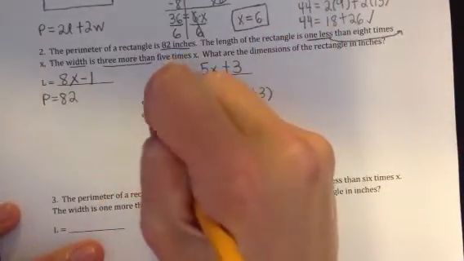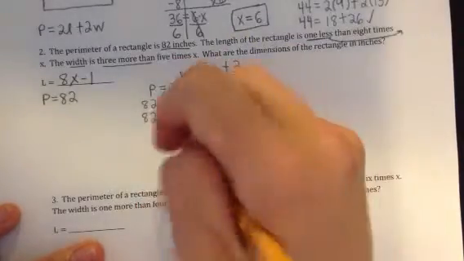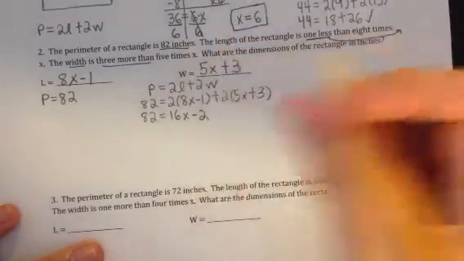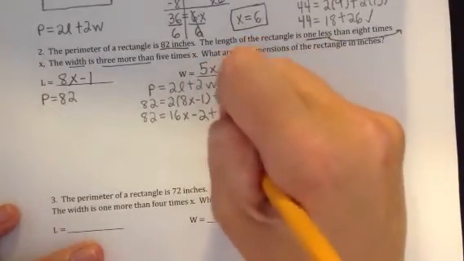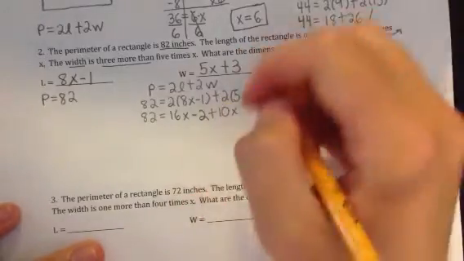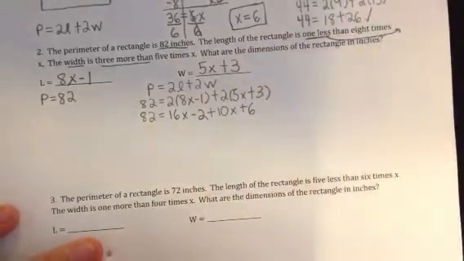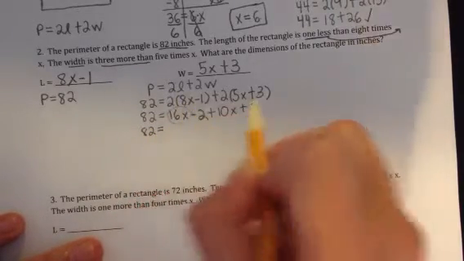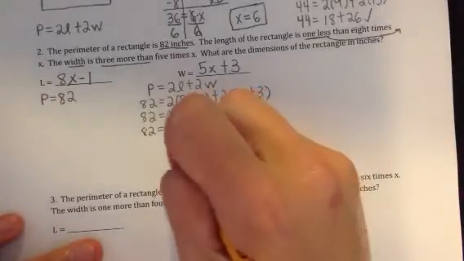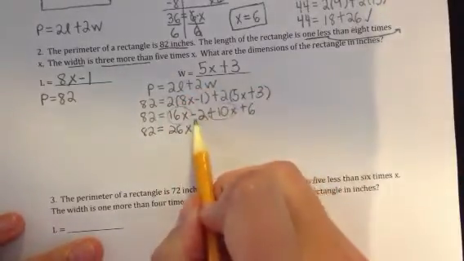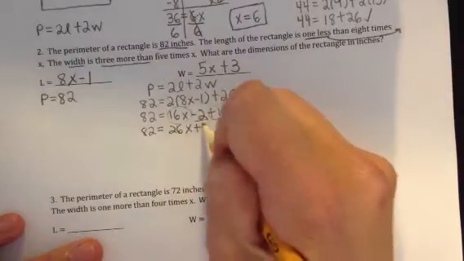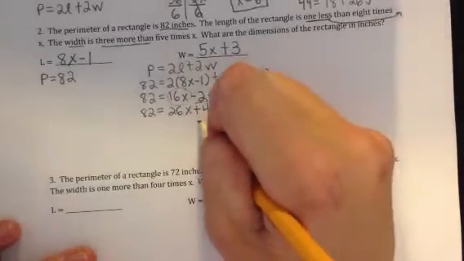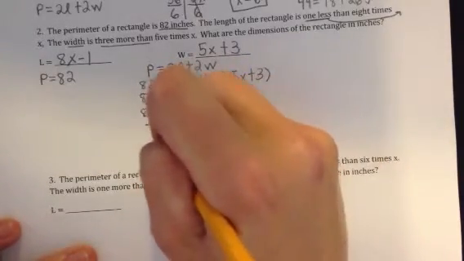Remember, clean this up by distributing. So 2 times 8x is 16x. 2 times negative 1 is negative 2. 2 times 5x is 10x. And 2 times 3 is 6. Clean up a little bit more by combining like terms. 16x plus 10x is 26x. And negative 2 plus 6 is positive 4. Now that it's nice and clean, to get x by itself, I'm going to subtract 4 from both sides.